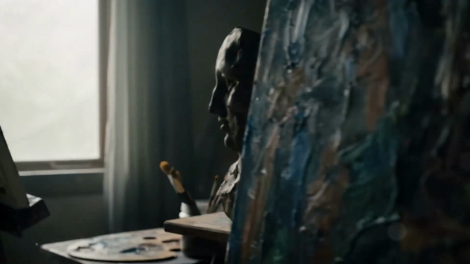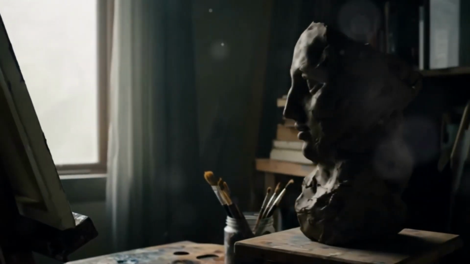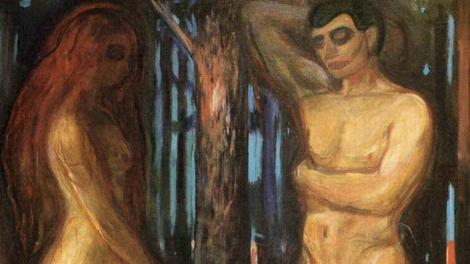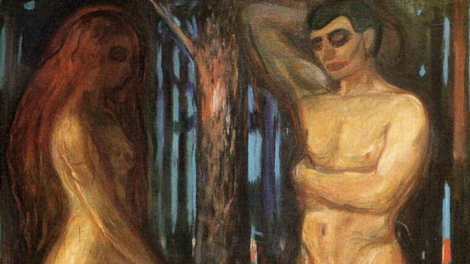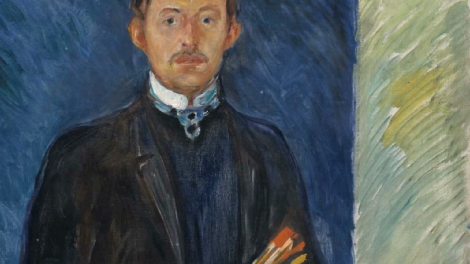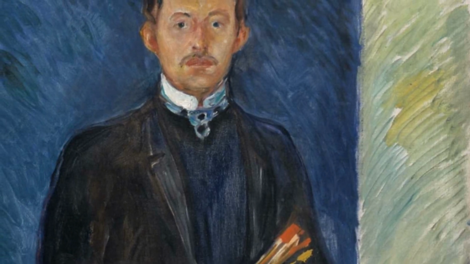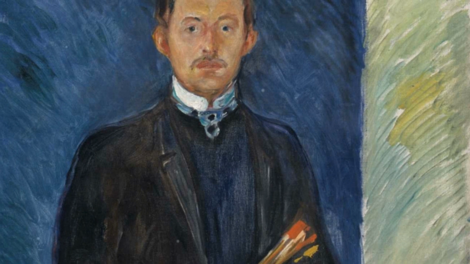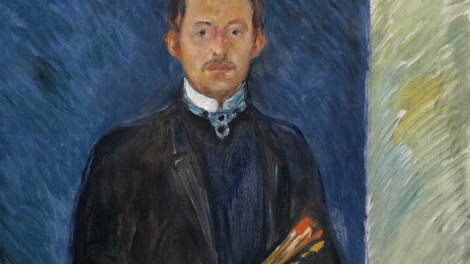The Frieze of Life became his most complete effort to capture the emotional and psychological shifts that define human experience. It was a collection he developed across many years with recurring themes and evolving forms.